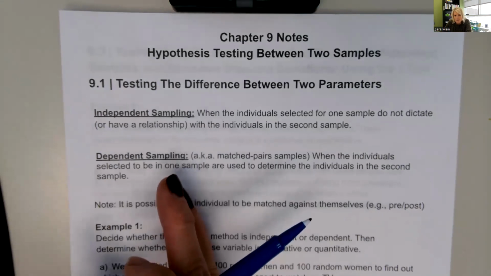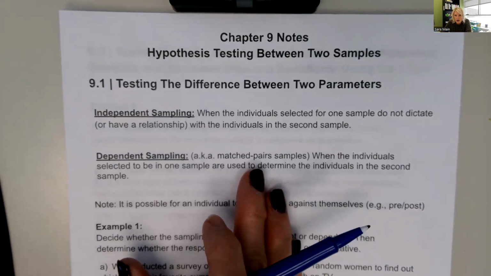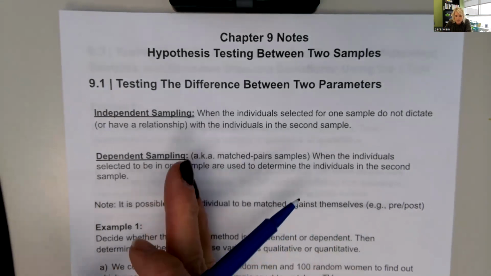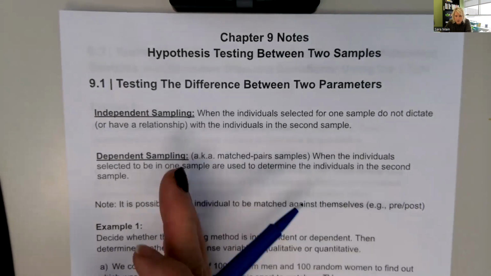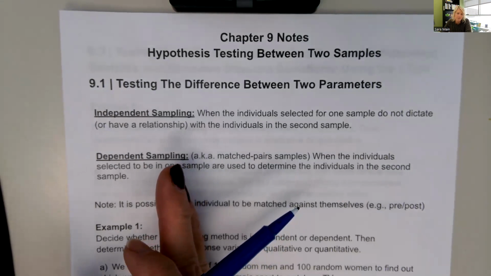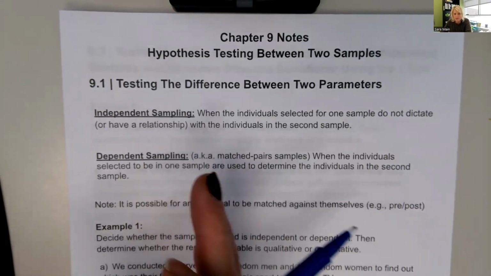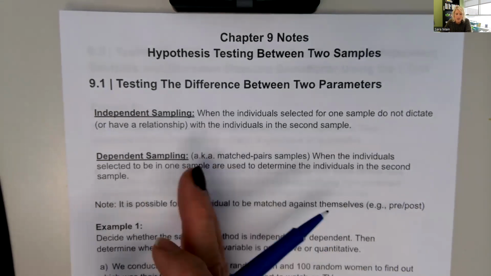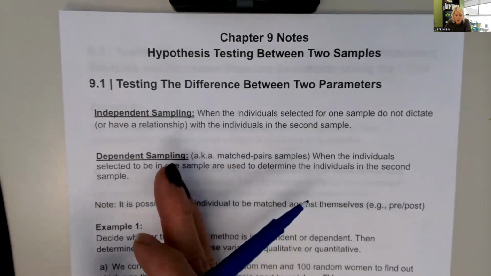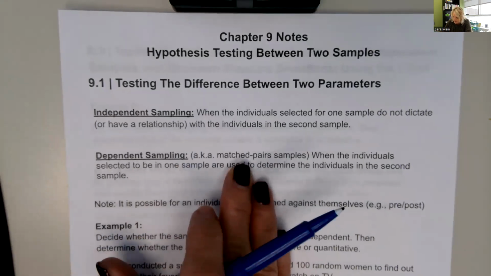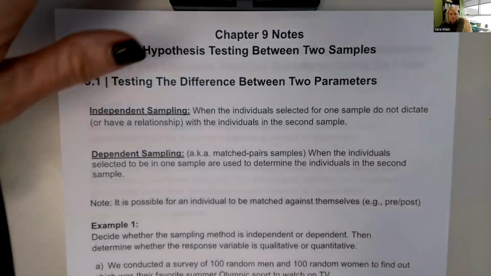Another type of dependent sampling could also be spouses, if you directly pair a spouse to their spouse. So like if you compare myself, how much time I talk when I'm at home versus how much time my husband talks when he's at home. So we're comparing each other. Or you might do twins compared to each other. That would also be a matched pair. Let's look at a couple examples.